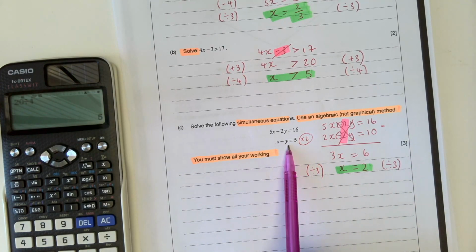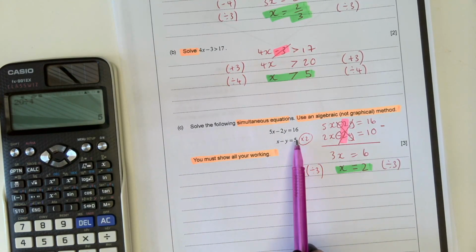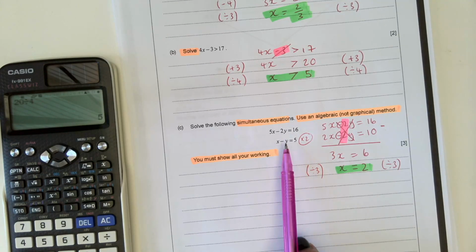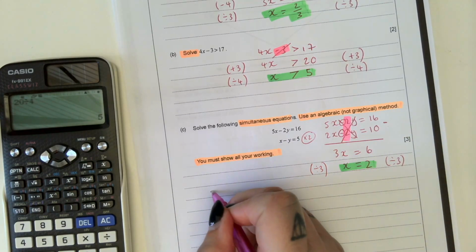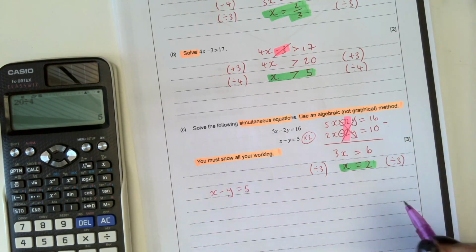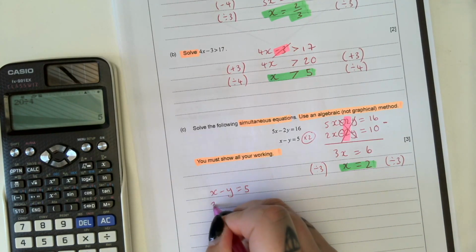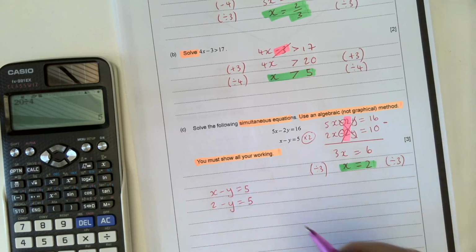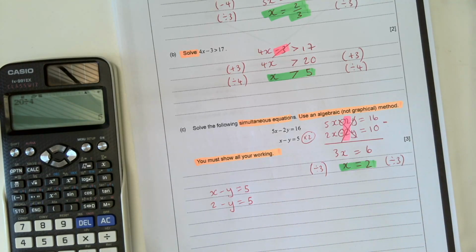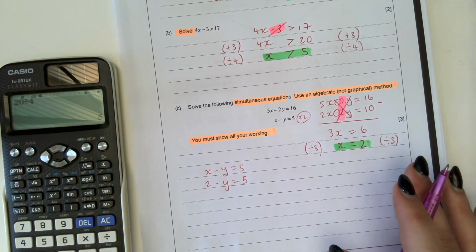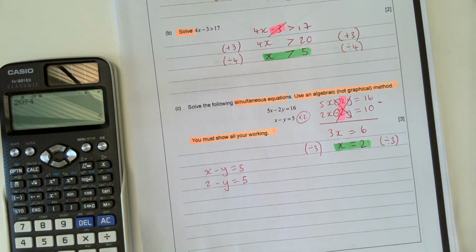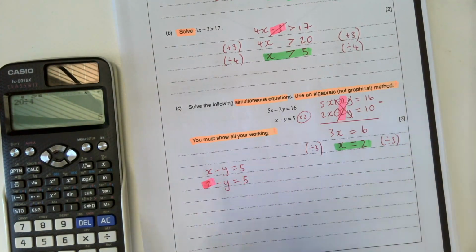We need to find out our y value, so I've got to substitute this x value into one of these two equations. I'm going to use this equation here, so x minus y equals 5, but when x equals 2, that becomes 2 minus y equals 5. I'm aiming to solve this equation for y now, so I need to isolate the y term. So I'm going to eliminate this positive 2.